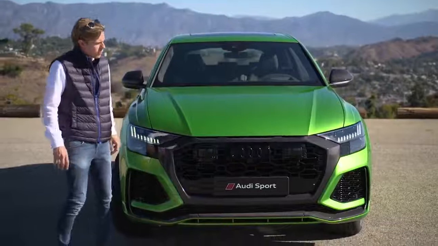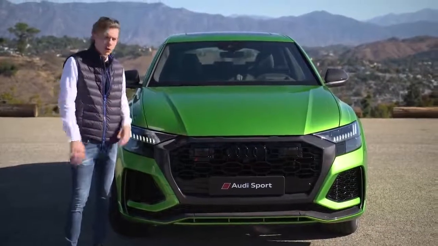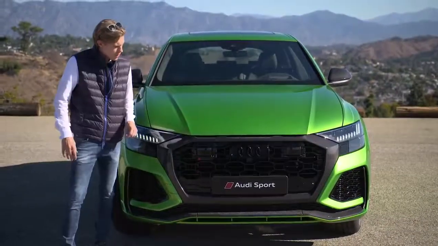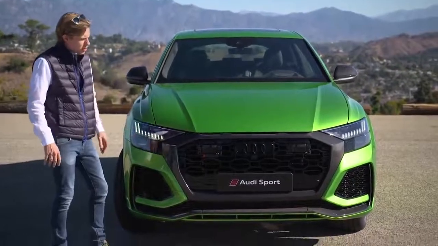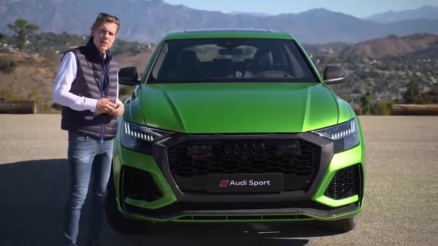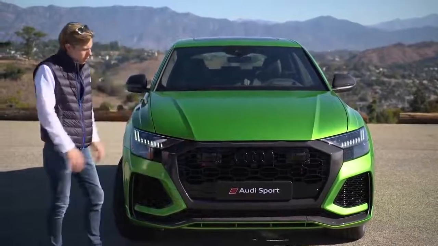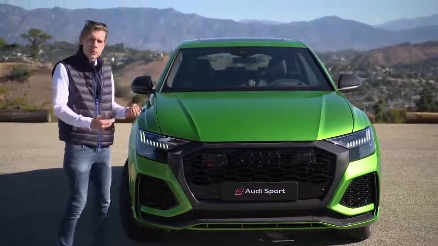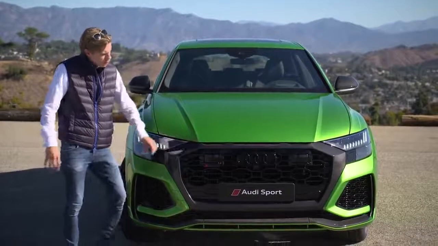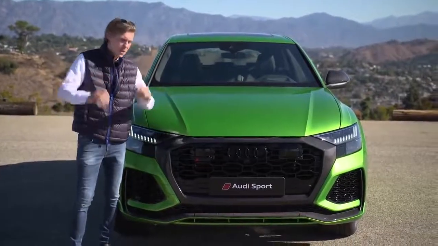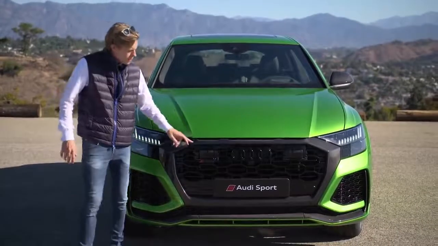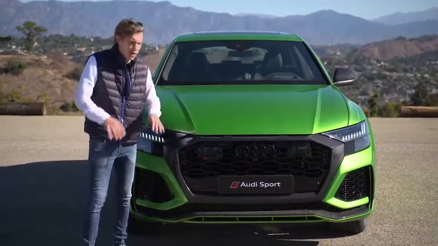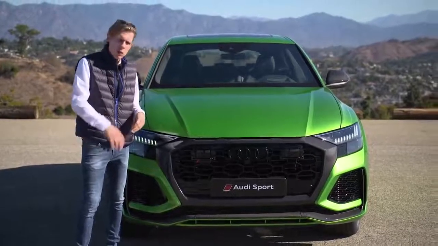Already the standard face from the Q8 is quite characterful, because we have this huge octagon single frame, we have this black mask, we have this characterful light architecture, and this makes already the standard face quite expressive. But of course the RS Q8 is even bolder, and this has a reason. We made the grille slightly wider, and this fits perfect to our RS model. And we left this chrome frame around the grille out of the car.